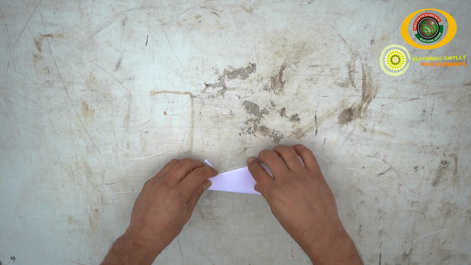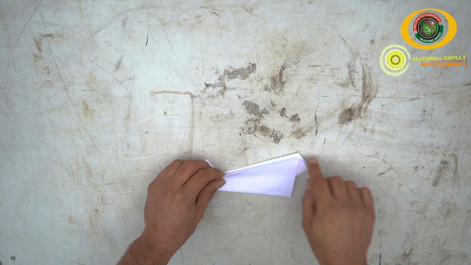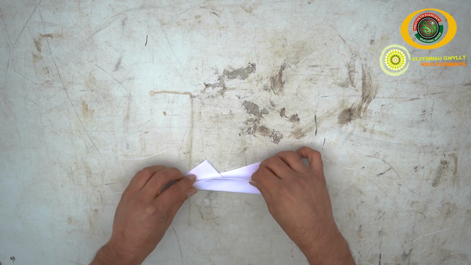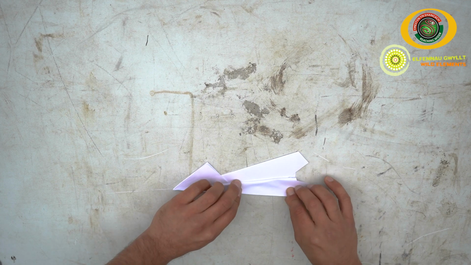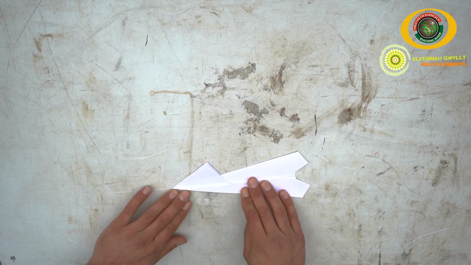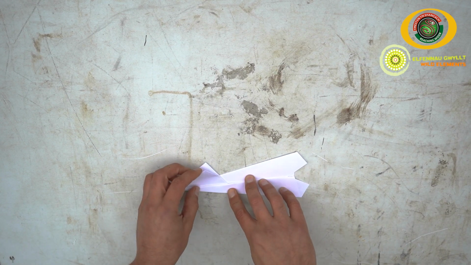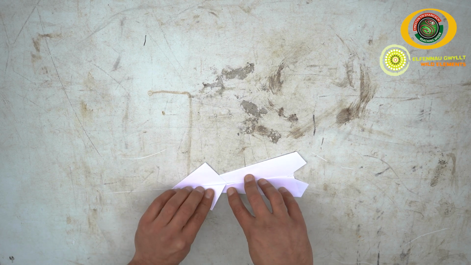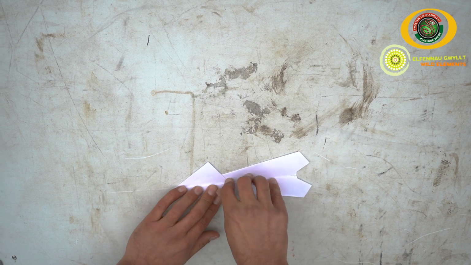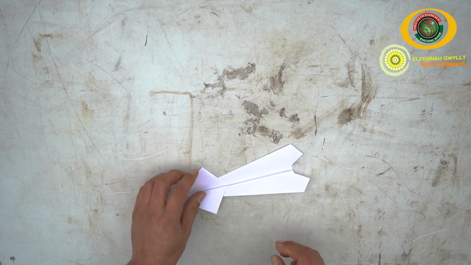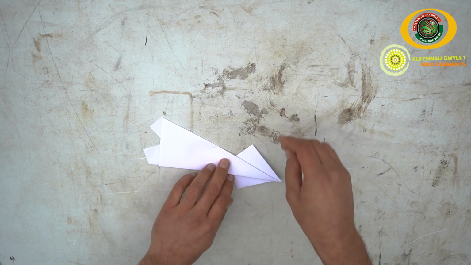To finish off our wings, we are going to fold this top edge down to the bottom side, like so. That's one wing, and then we are going to pull over the front wing over the main wing and repeat this for the opposite side.